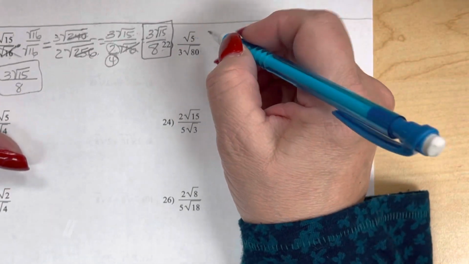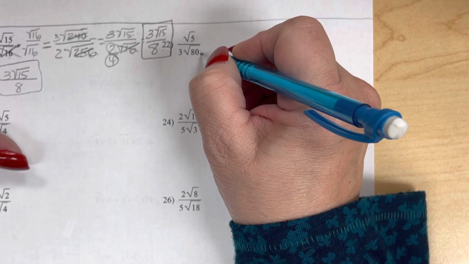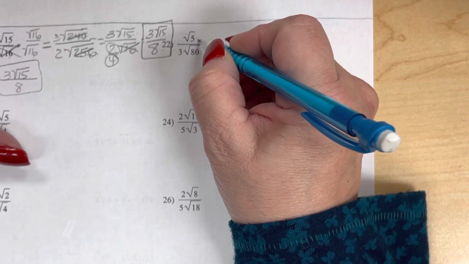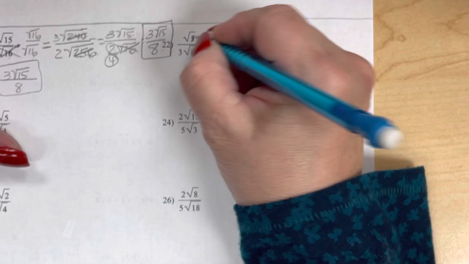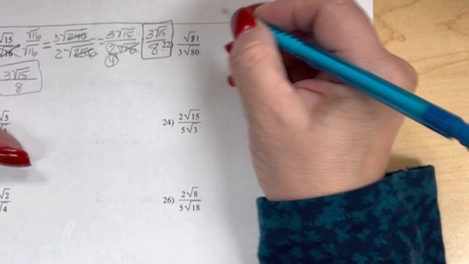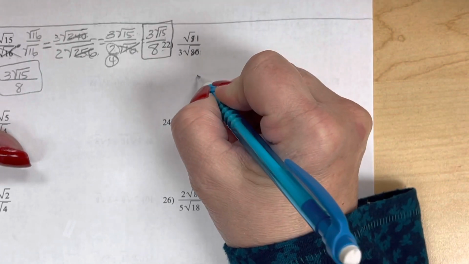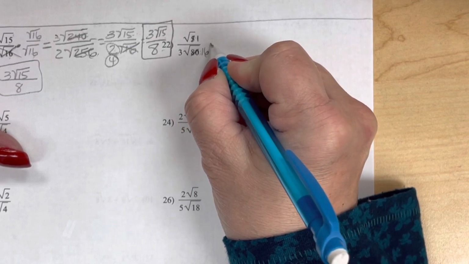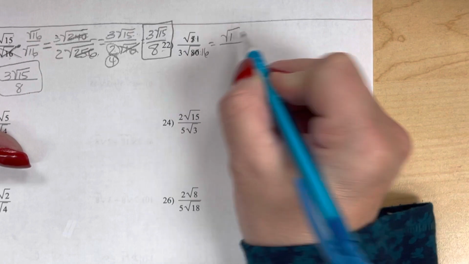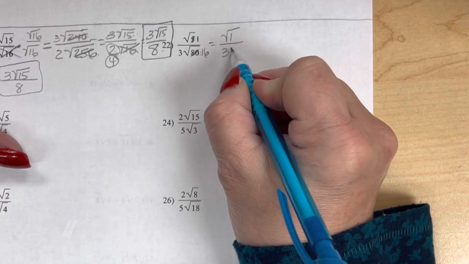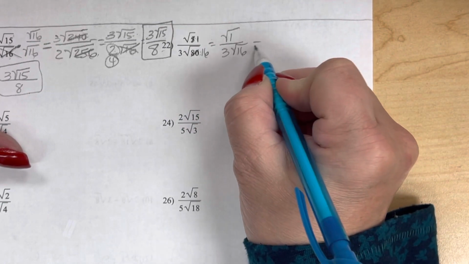When you pull up your factors of 80, 5 times 16 is 80. So that means 5 divided by 5 is 1, and 80 divided by 5 is 16.